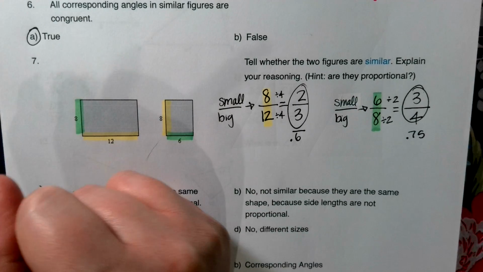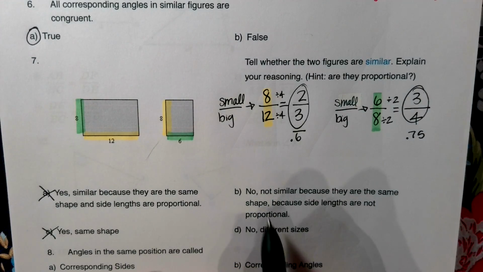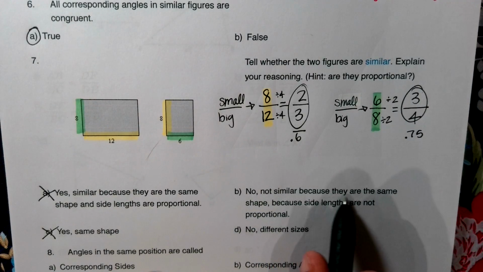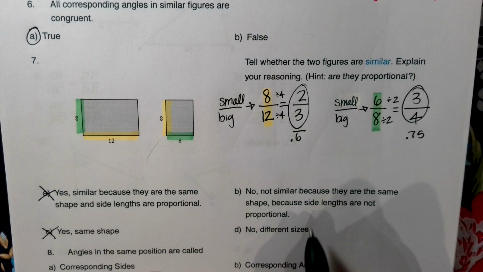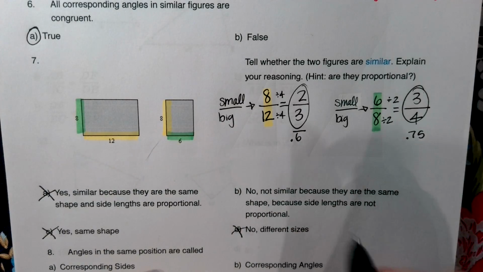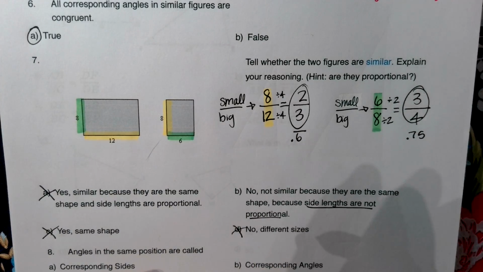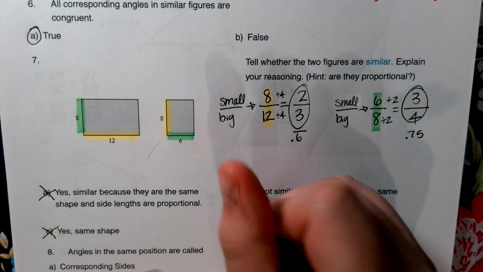So right off the bat, I know A and C are wrong. But this one says, no, they're not similar because they're the same shape, but the side lengths are not proportional. D says, no, they're different sizes. Well, similar figures are different sizes. That's the whole point. So D doesn't make sense. B is correct. The side lengths are not proportional. If they were, those numbers would be the same. So we should get B there.